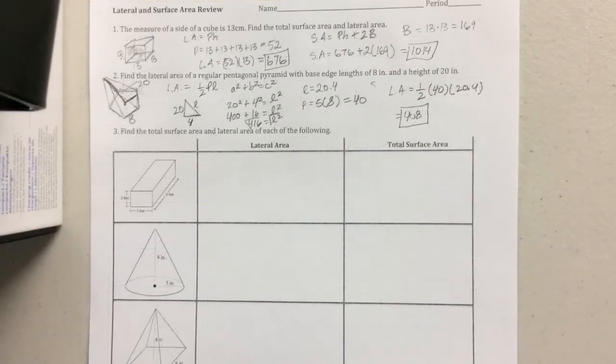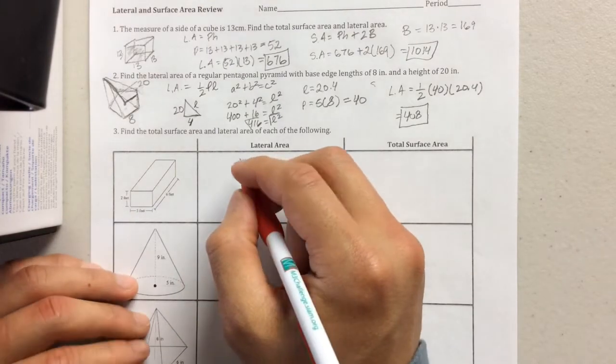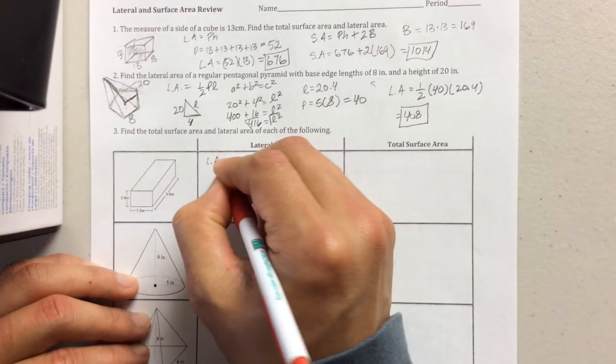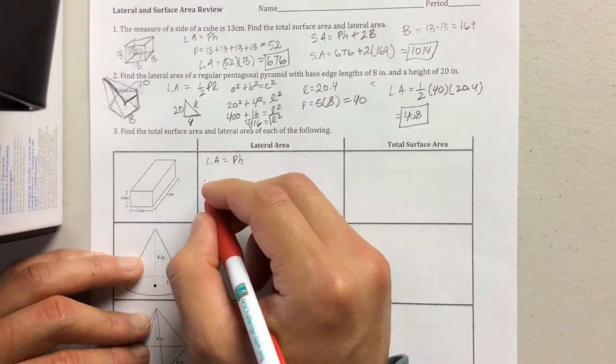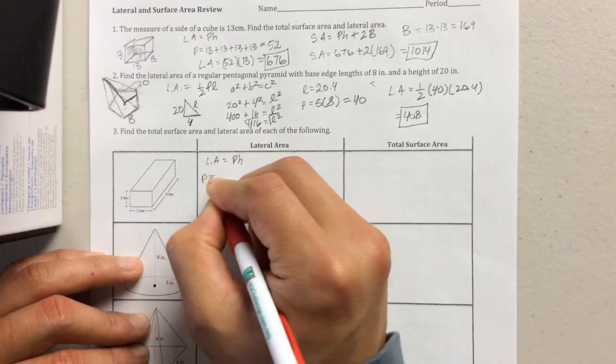Number 3 asks us to find the total surface area and lateral area of each of the following shapes. So we're going to start with this rectangular prism. Lateral area, the formula for a prism is P times H. So first we have to find the perimeter.